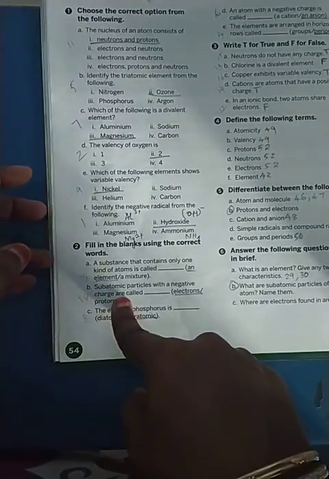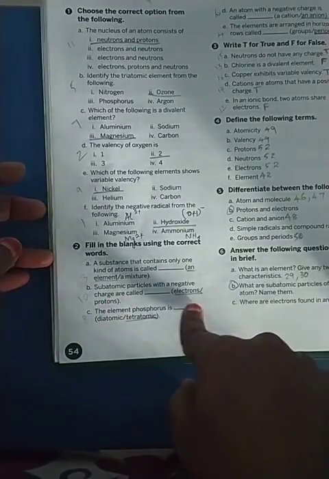Next, coming to the fill in the blanks. A substance which contains only one kind of atom is called an element. Subatomic particles with negative charge are called electrons. The element phosphorus is tetraatomic. An atom with a negative charge is called an anion. The elements are arranged in horizontal rows. Horizontal rows are called periods.